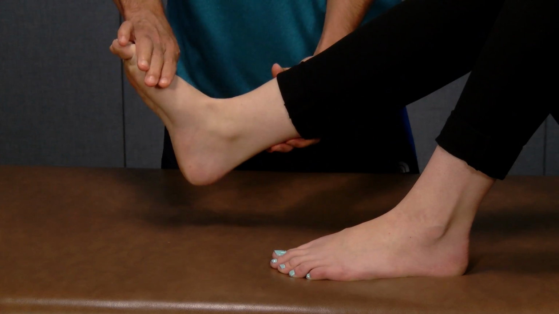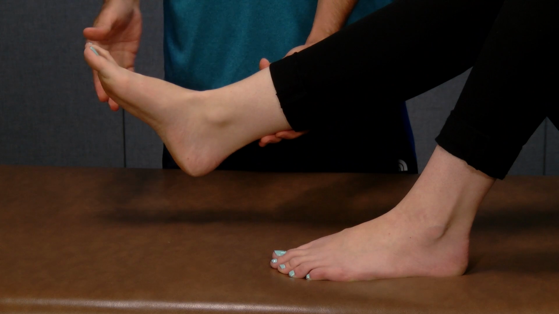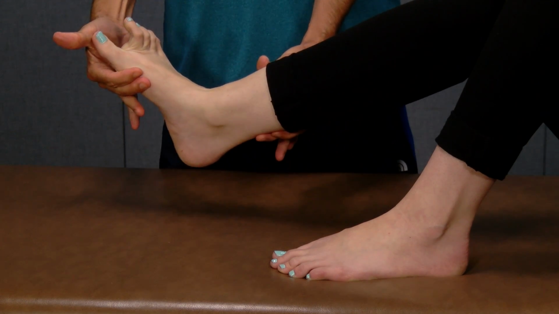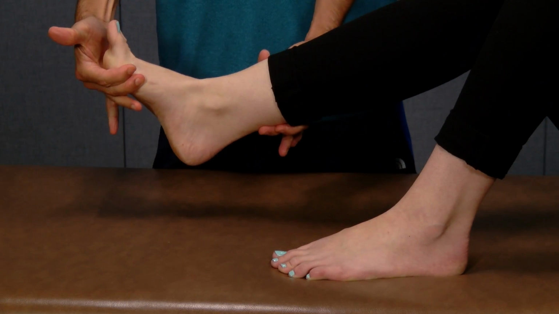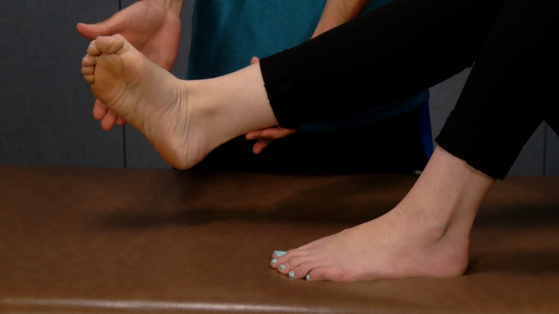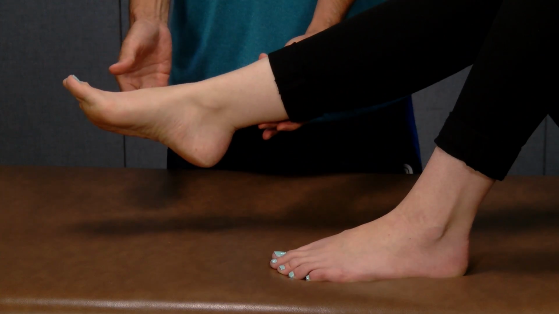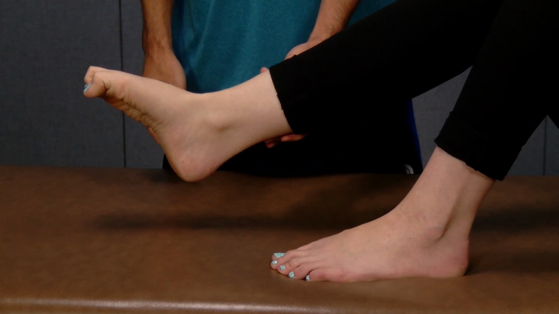Ankle dorsiflexion, ankle plantar flexion, inversion. Place the ankle in eversion and have the patient return to neutral. Eversion. Place the ankle in inversion and have the patient return to neutral. Flexion of the toes, extension of the toes.